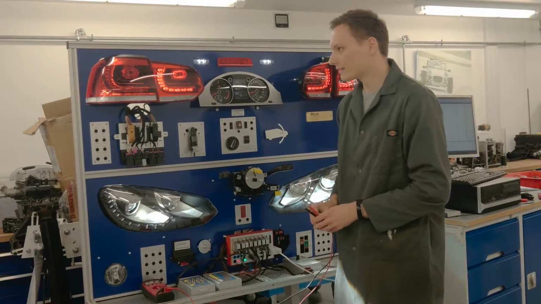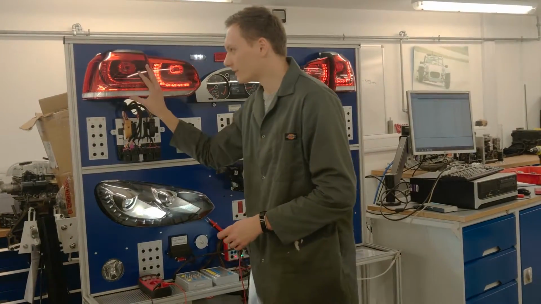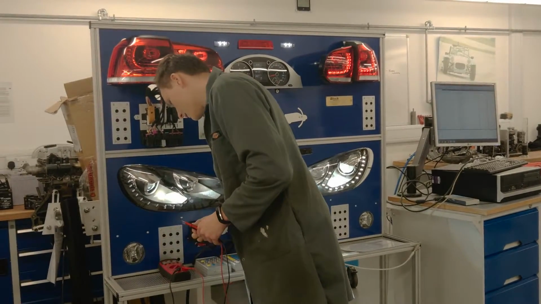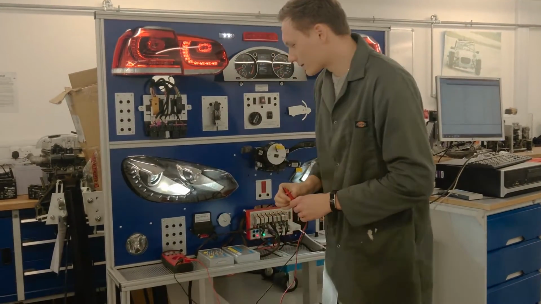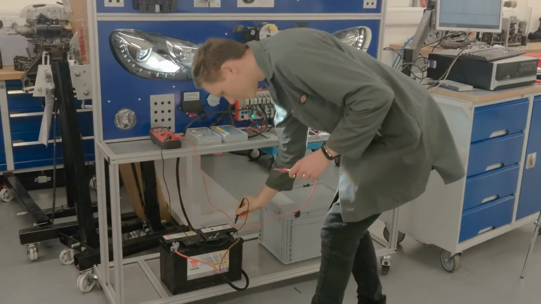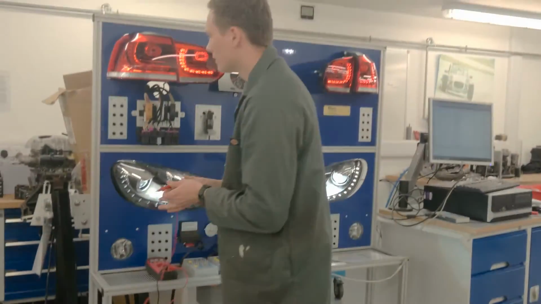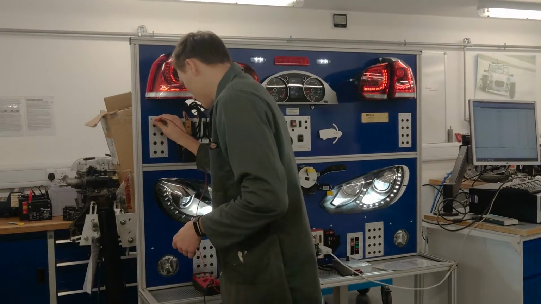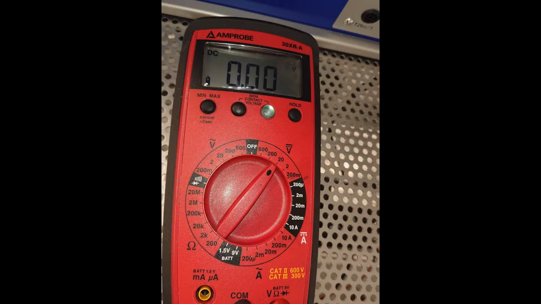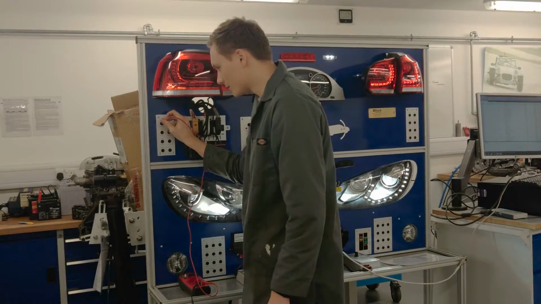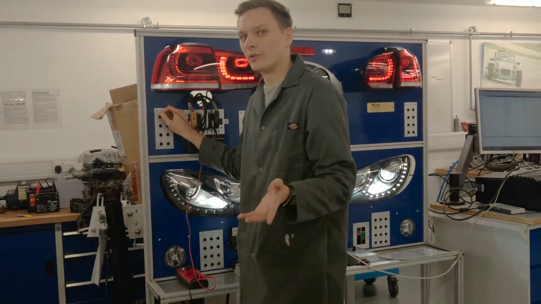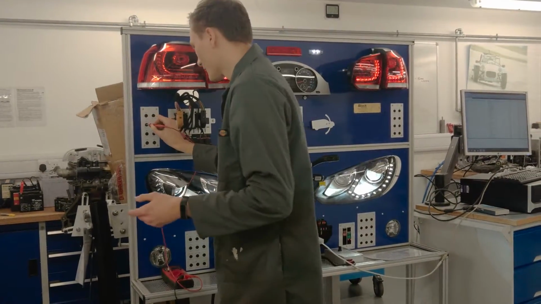So once we located the control module for this brake light unit, we're going to turn on the voltmeter to 20 volts direct current and test the module. Black pin into the ground and red pin into module 21. The voltmeter shows me that there is no voltage on module 21, so therefore there has to be an open circuit somewhere in the system.